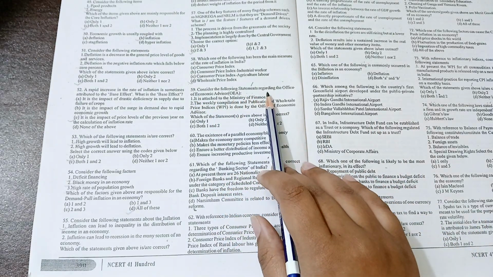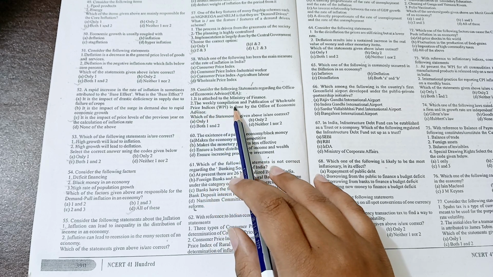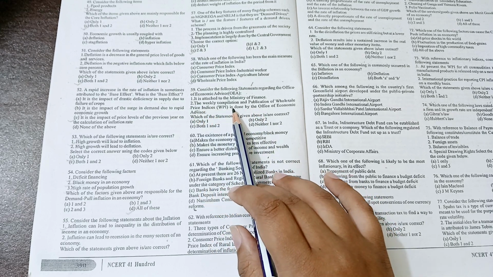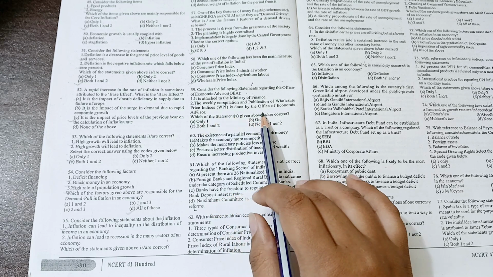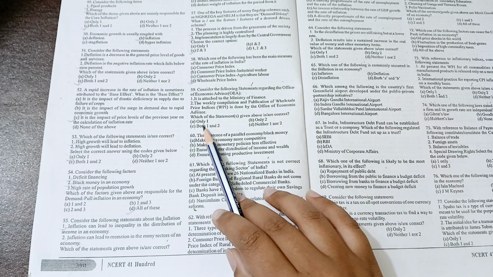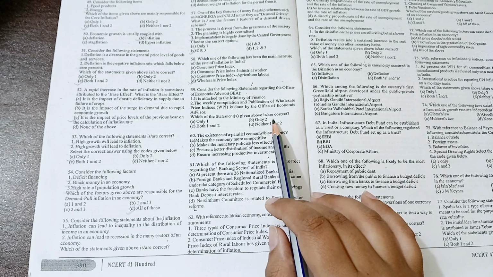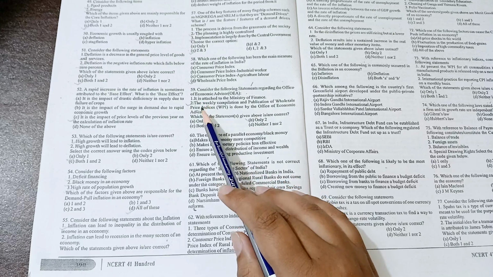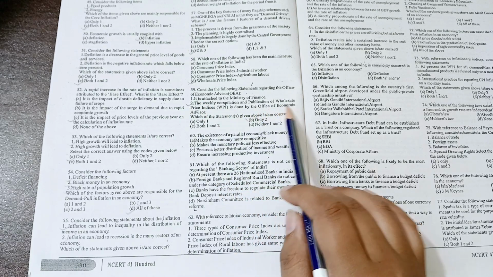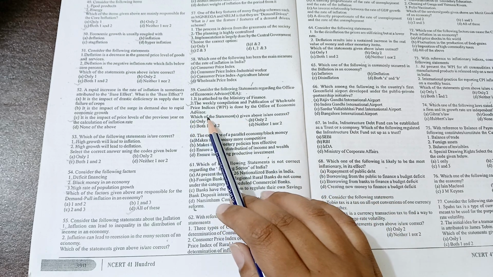Consider the following statements regarding the Office of Economic Advisor. It is attached to the Ministry of Finance. The weekly compilation and publication of wholesale price indices is done by the Office of Economic Advisor. Which of the statements given above is or are correct? Let's answer option B, only 2. The weekly compilation and publication of wholesale price indices is done by the Office of Economic Advisor.